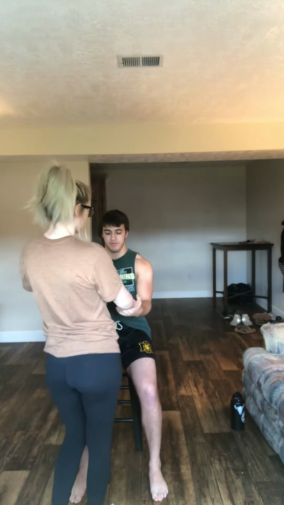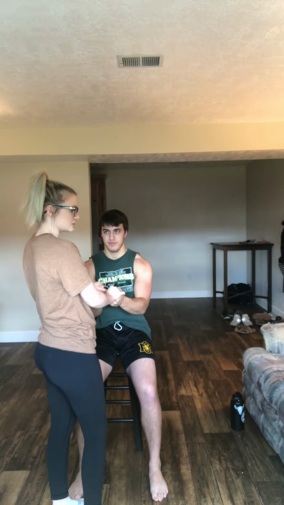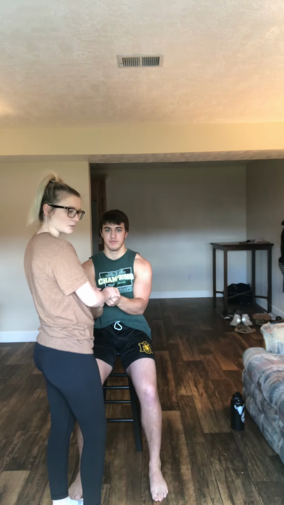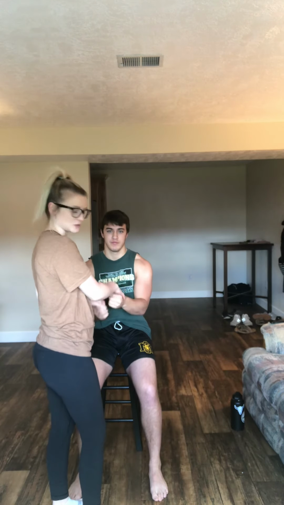So go ahead and pull me towards you and push me away from you. So his upper extremity strength is intact. Go ahead and squeeze my fingers. You would know if one arm was squeezing tighter than the other, or if one was weaker.